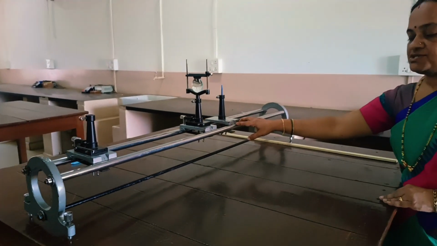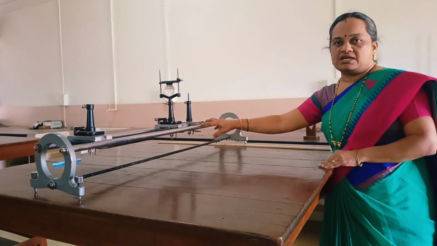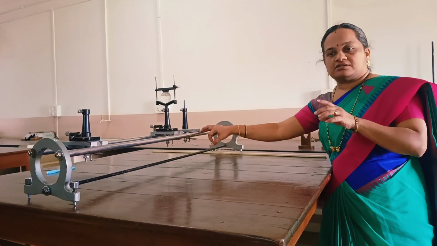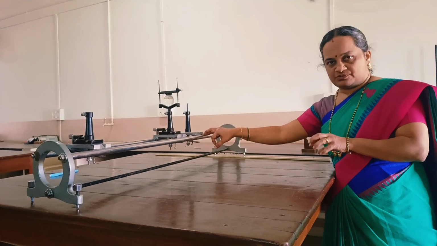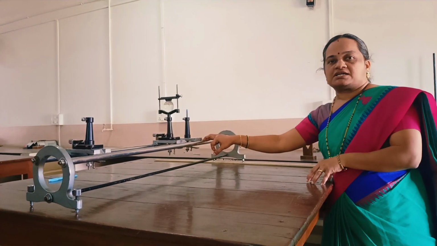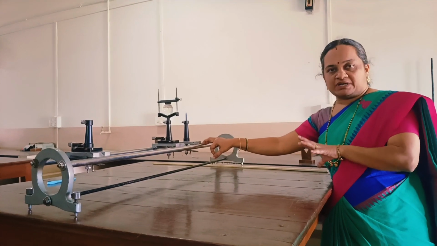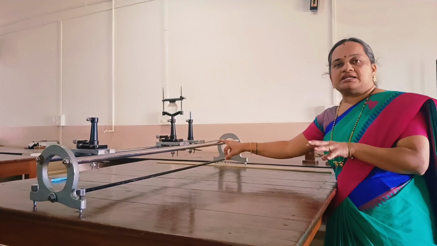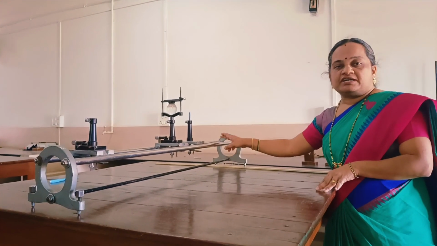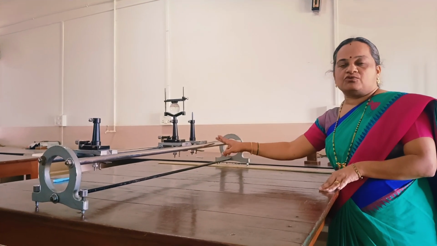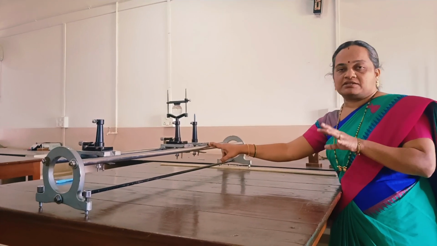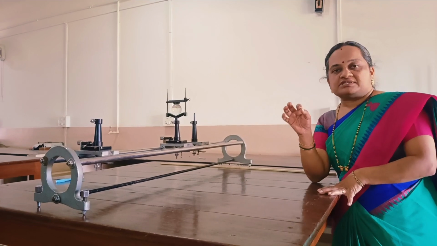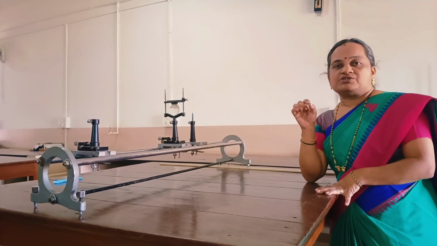Object pin distance should be more than the focal length and less than 2 times the focal length. Anyhow, we have measured the focal length as 12 centimeters. 2 times 12 is 24 centimeters, so in the neighborhood of 24 centimeters we can start taking the readings. Like 25, 26, 25, 24, 23, 22 centimeters, that method also is fine. But the first step is to get the inverted image of the object.